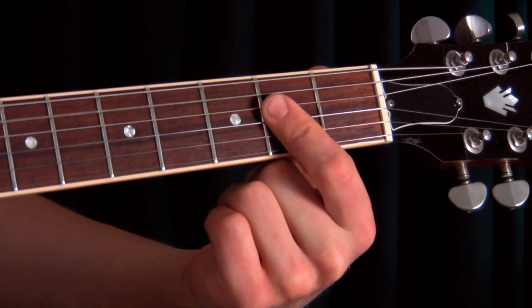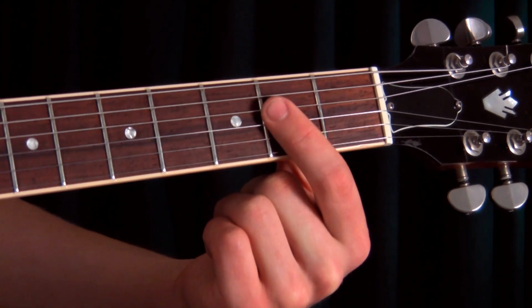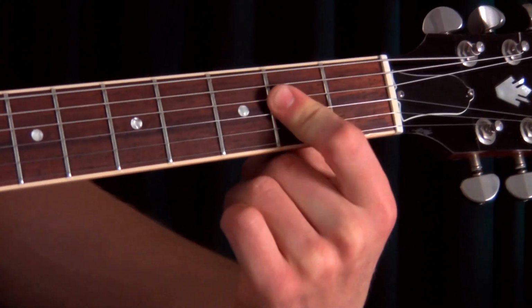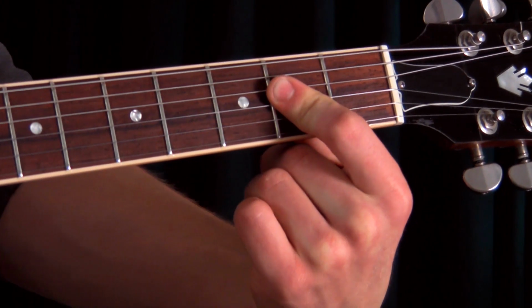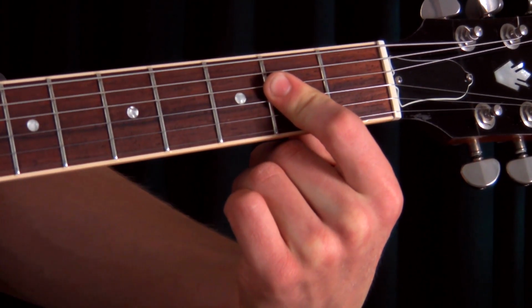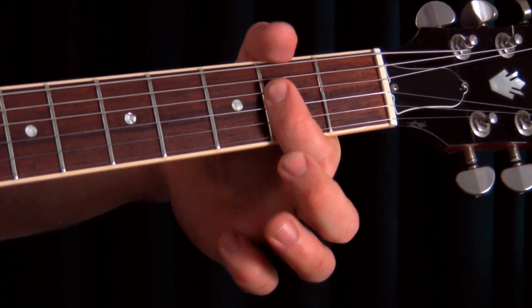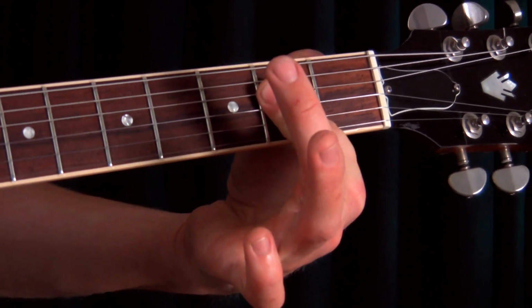Alternatively, you can play it like this, which I like to do too, where you just bar across the D, G, and B string. Just make sure that you either have sort of this weird angle on your finger so that the E string is ringing open, or you have it muted, because you don't want this kind of jazzy A6 sound. You want it to be either this or this.